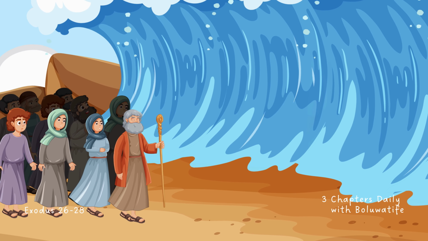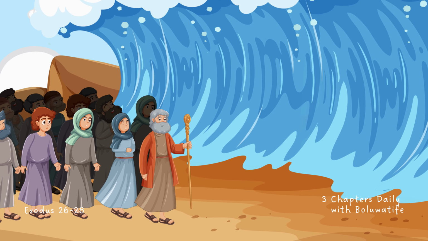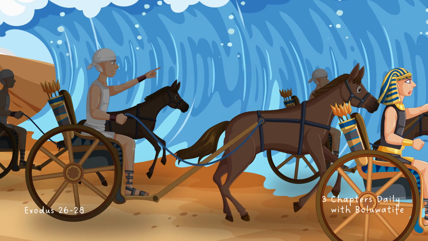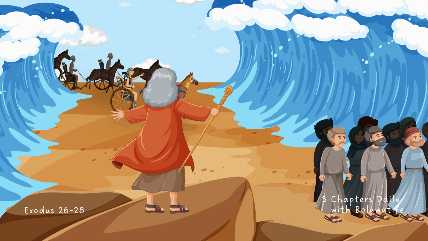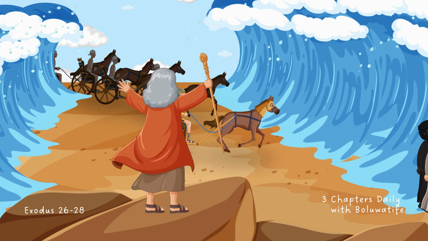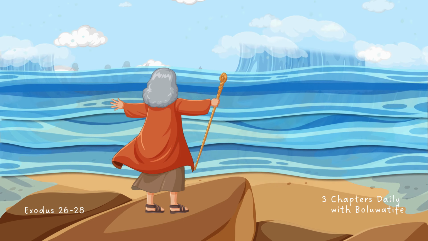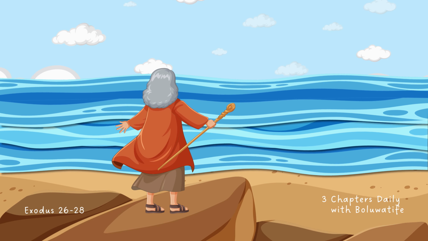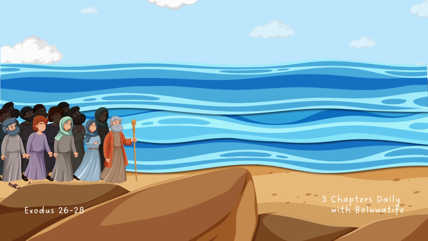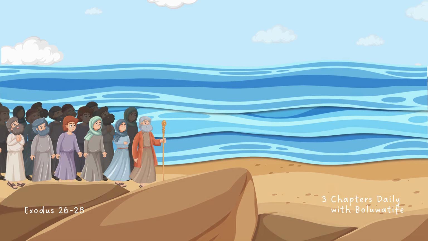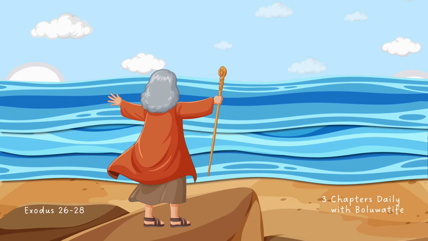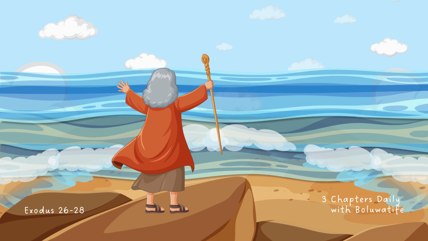And thou shalt command the children of Israel that they bring thee pure oil olive beaten for the light, to cause the lamp to burn always. In the tabernacle of the congregation without the veil, which is before the testimony, Aaron and his sons shall order it from evening to morning before the Lord. It shall be a statute forever unto their generations on the behalf of the children of Israel.